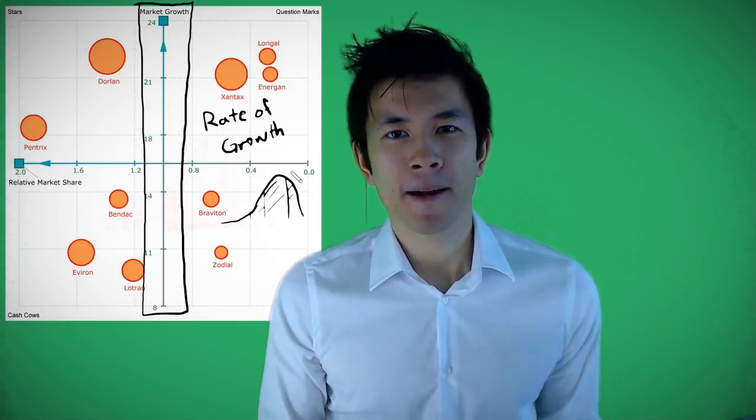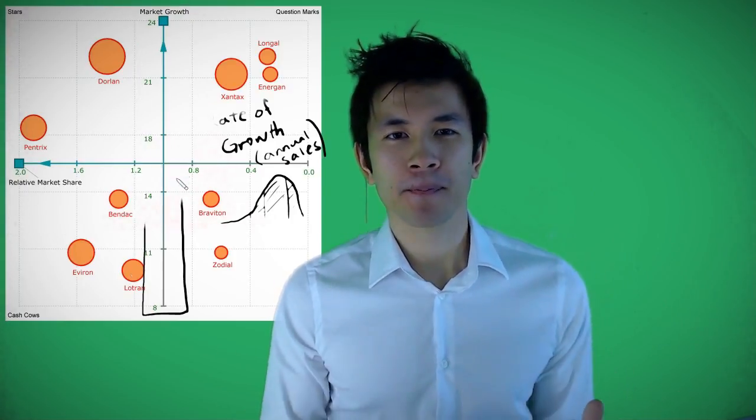It has 2 dimensions. The vertical axis represents the rate of growth of the market. So how attractive is the market? Is it in its decline stage or is it still growing? This is usually represented by the rate of growth of annual sales. The horizontal axis represents the relative market share. So how does your product compare with your largest competitor?